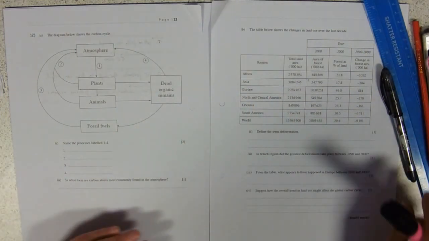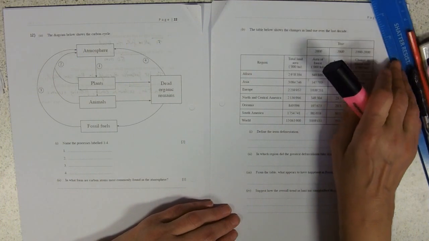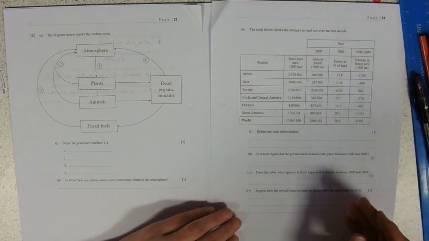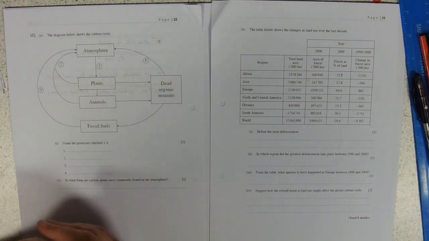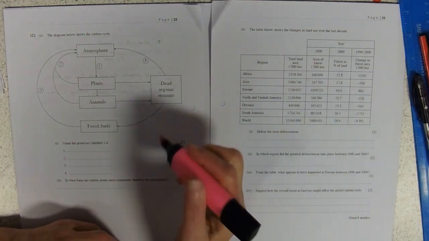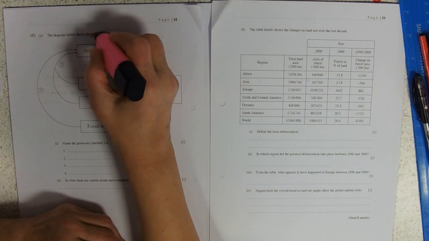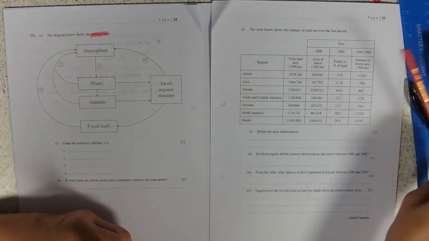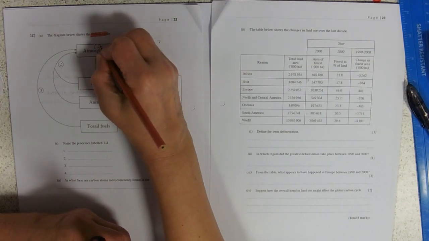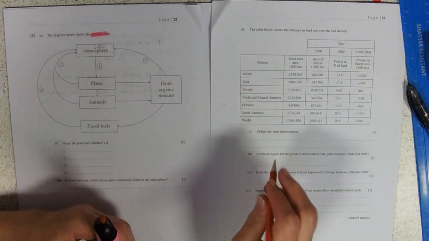So, this one looks fairly okay. It's got a simple diagram, it's got quite a lot of data, but let's not panic about that. Cross that bridge when we come to it. So we've got a diagram of the carbon cycle. We've got the atmosphere. What do I know about carbon and atmosphere? It's got carbon dioxide in it.